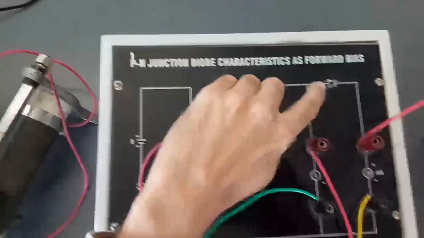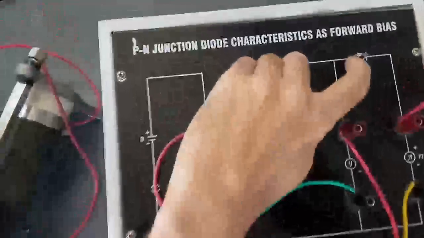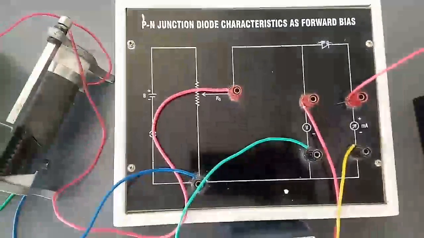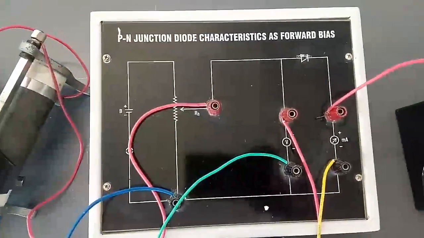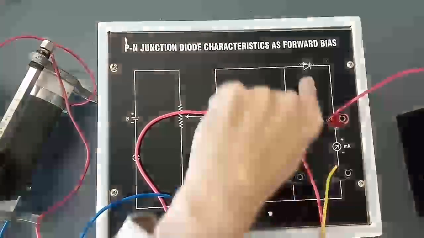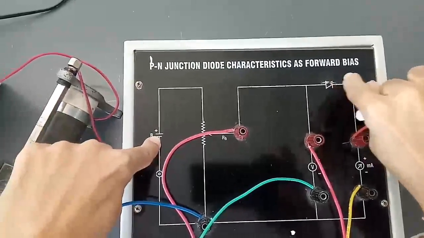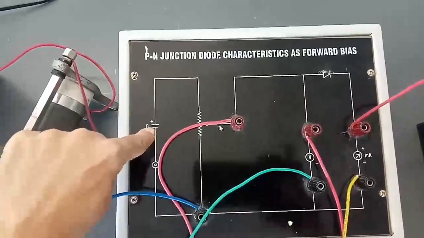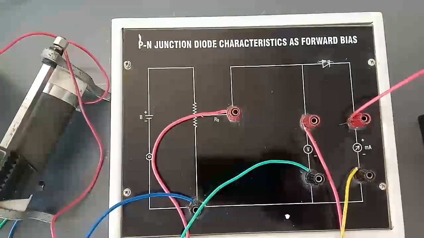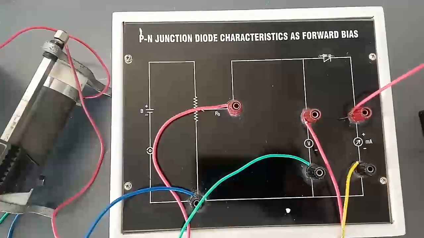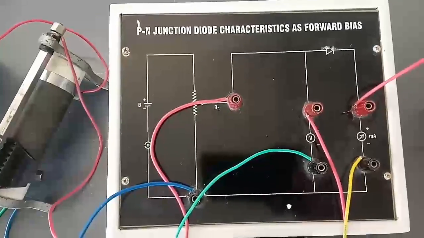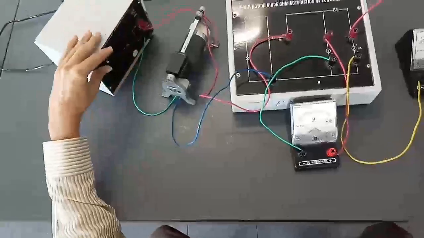Now this is a P-N junction diode. It is the actual P-N junction diode, while the triangle and line show the symbol. It has a P-type material and an N-type material, and this P-type material is connected to battery positive while this N-type is connected to battery negative. So it is a forward bias. Let me study the characteristics of the P-N junction diode in forward bias. For that, let us take the zero current and switch on from here.